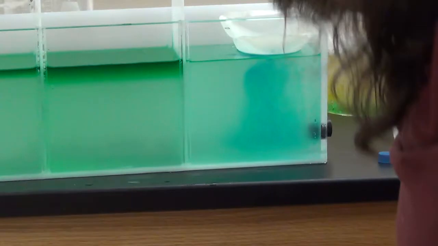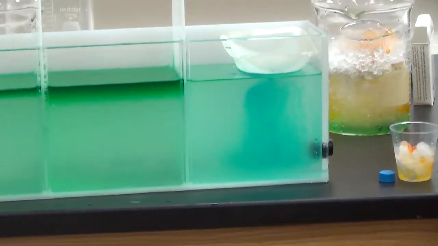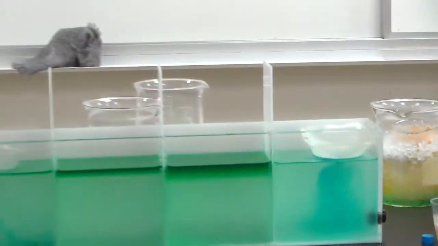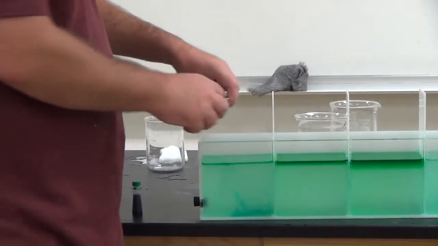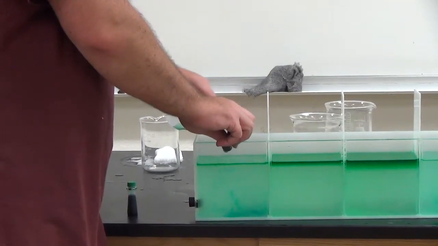I'm going to add a couple more drops to this system just because I'm so impressed with how nicely it's operating. Normally it does not work this well when I try to do this in a classroom, probably because I'm less focused.